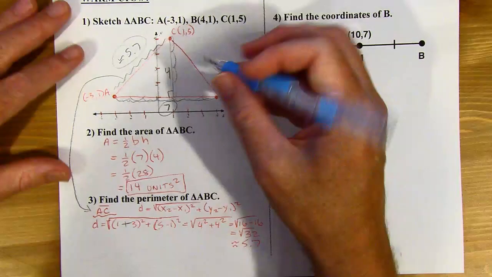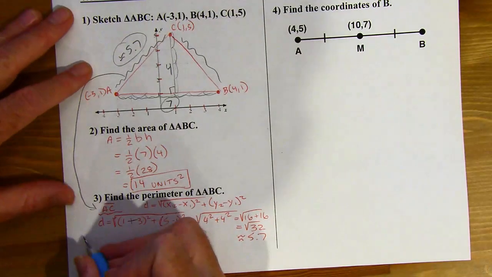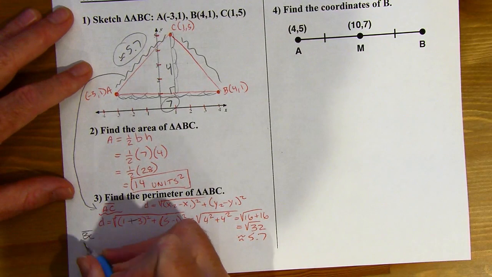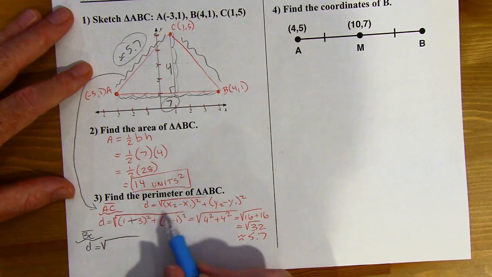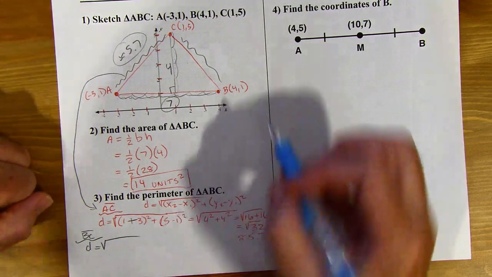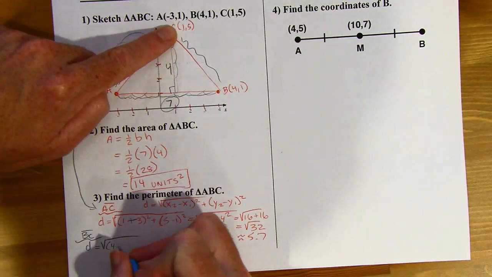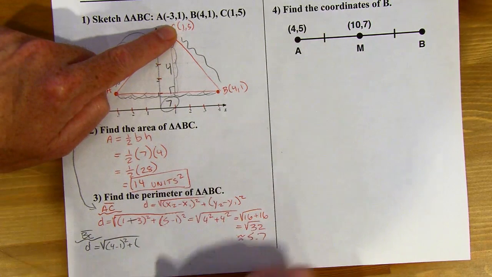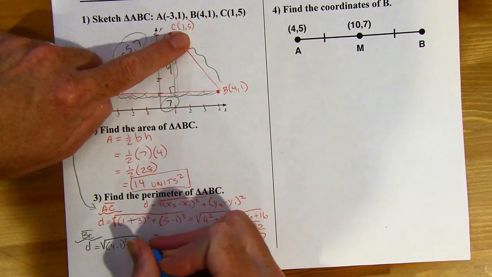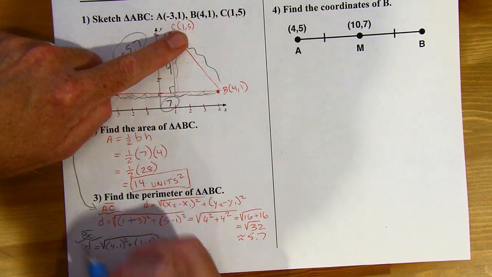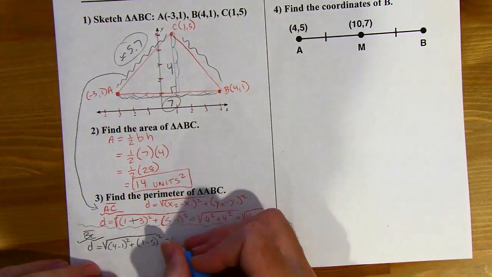Okay, so I've got 2 of the 3 sides. Well, now I need to find this last side, so I'll call that last side BC. Here, maybe I'll do this in a different color just to keep it separate. I'm not going to write out the distance formula. It's right here, but I'm plugging in my 2 x's. I'll do 4 minus 1 for my x's. Square that. For my y's, 1 minus 5. And square that.